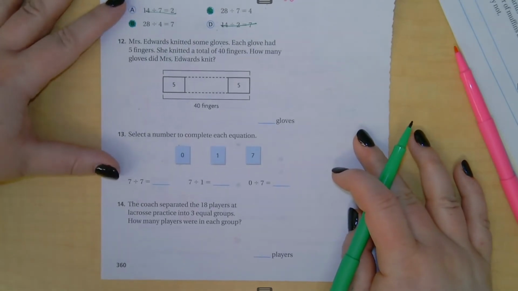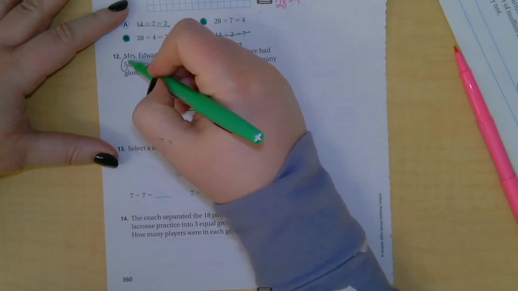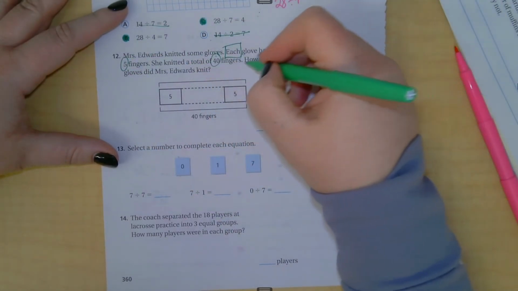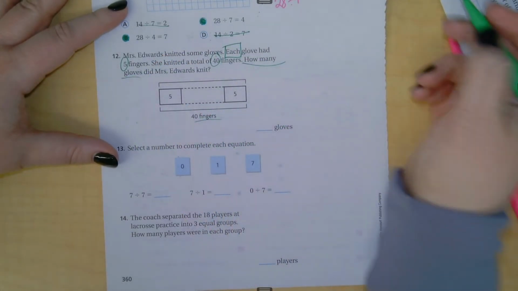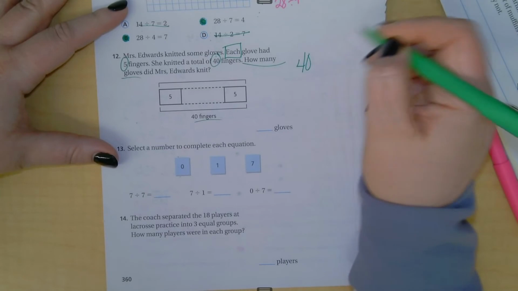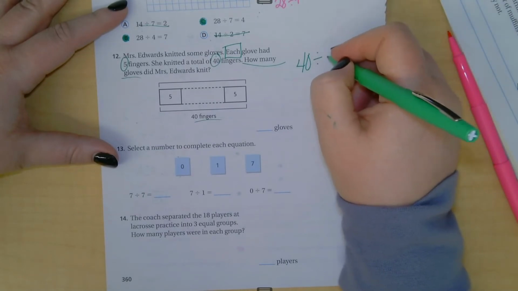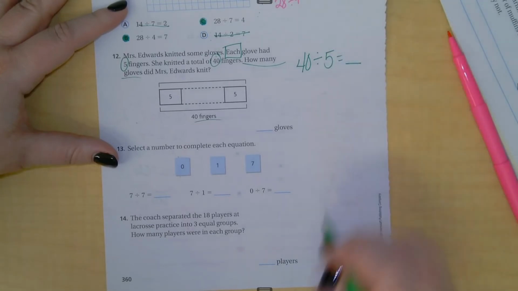Mrs. Edwards knitted some gloves. Each glove had 5 fingers. She knitted a total of 40 fingers. How many gloves did Mrs. Edwards knit? Well, she started with 40 fingers. That's our big number. 40 fingers. She divided them into 5 fingers on each hand to make how many gloves?